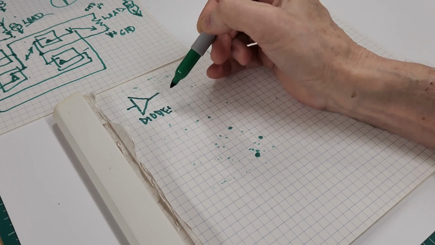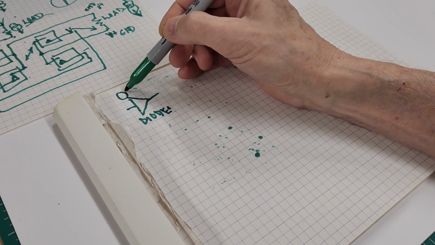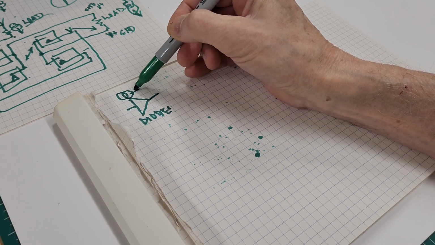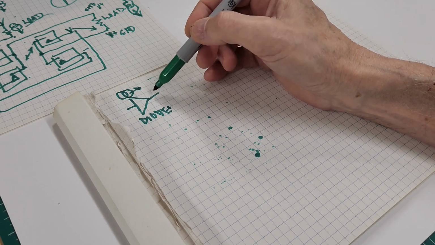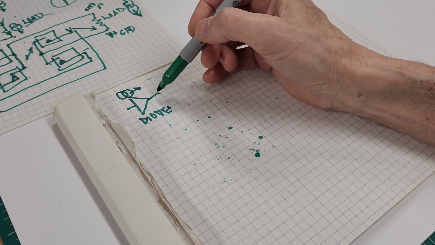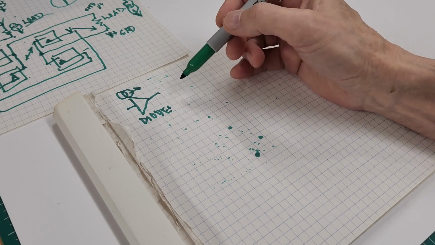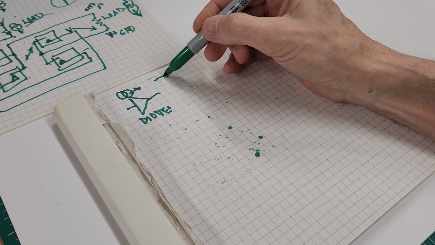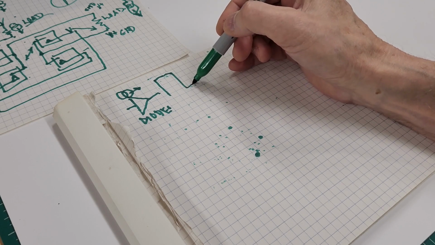And a diode, if you're not familiar with it, is a device that allows current to pass only in one direction. It's a traffic cop. So let's say that the diode has the capability of taking an AC signal and chopping it. How would it do that? Well, let's go back to the AC signal that we were discussing earlier.